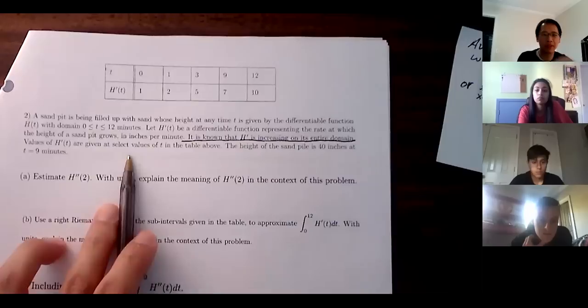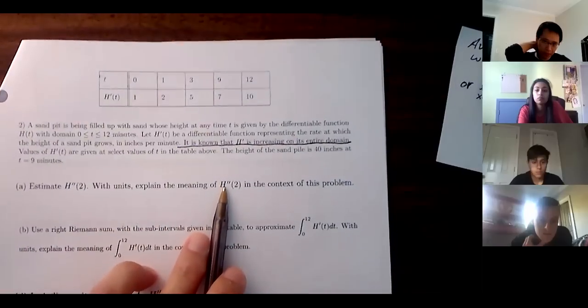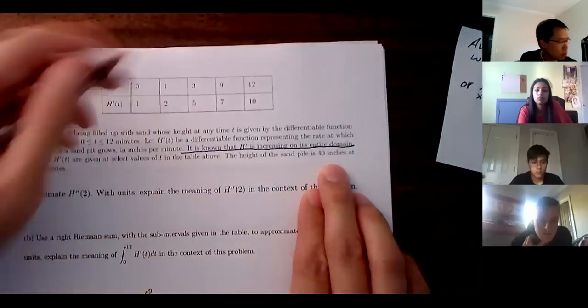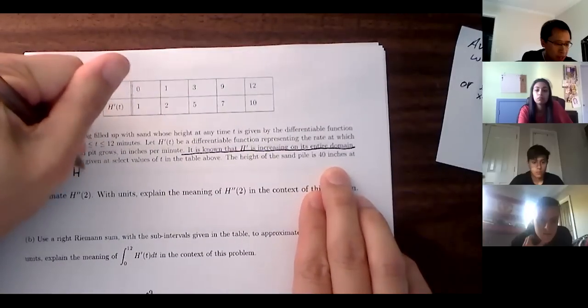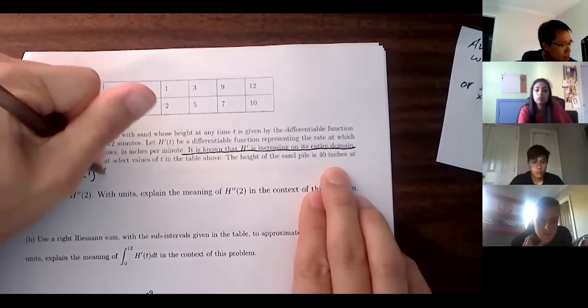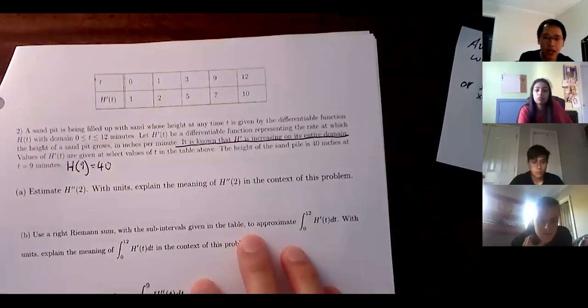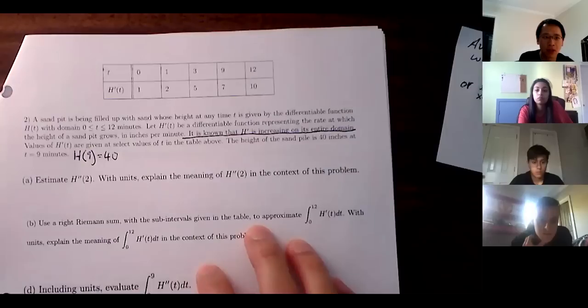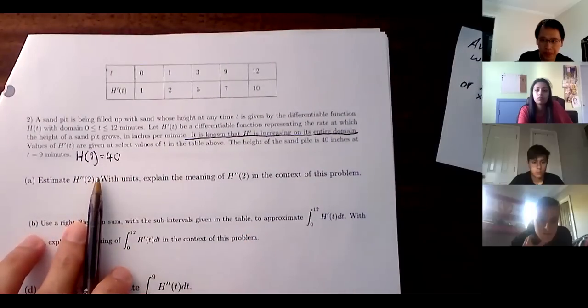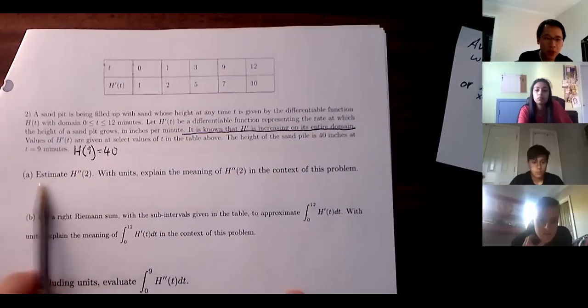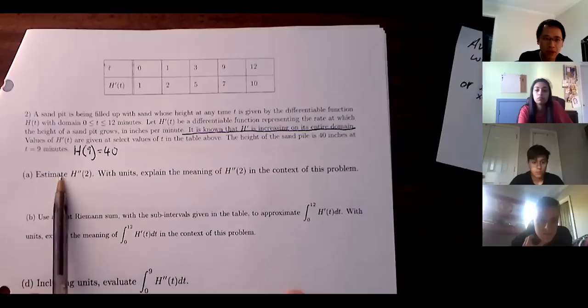Values of H prime are given as select values. The height of the sand pile is 40 inches at t equals 9 minutes. So that's some information that I can put off to the side. I know that H of 9 is equal to 40. Okay. At 9 minutes, the height of this sand pit is 40 inches. Estimate H double prime of 2. So we see the word estimation. We know that we don't have to go through calculus. We're just going to go through an algebraic method.